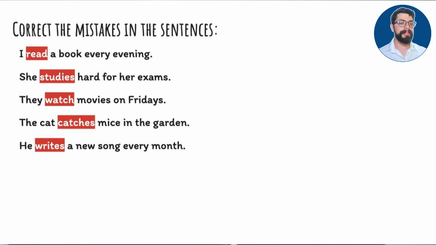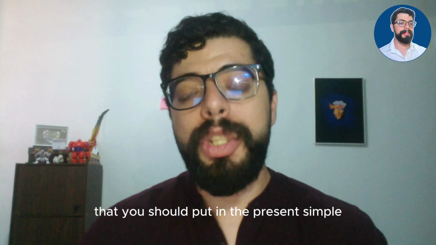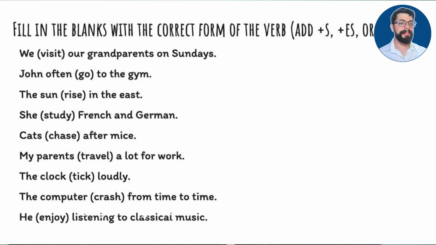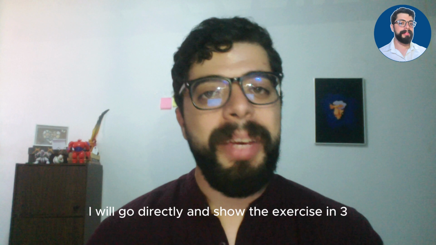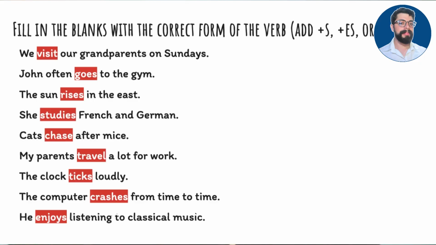In the last exercise, we have a series of sentences in which we have verbs between brackets that you should put in the present simple using the right form. So I will give you some time. You can pause the video, do the exercise for me. I will go directly and show the exercise in 3, 2, 1. So this is the solution of the exercise.